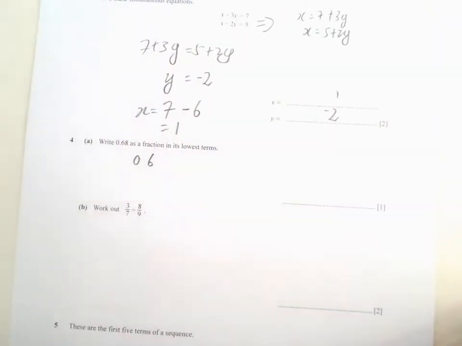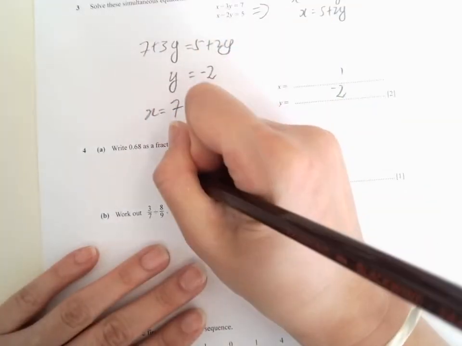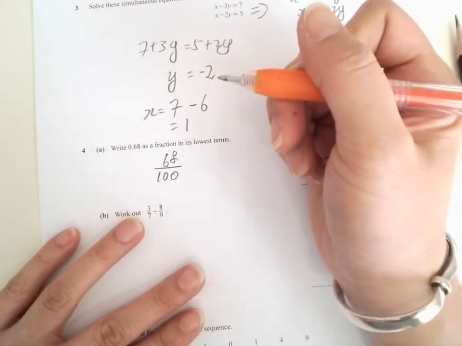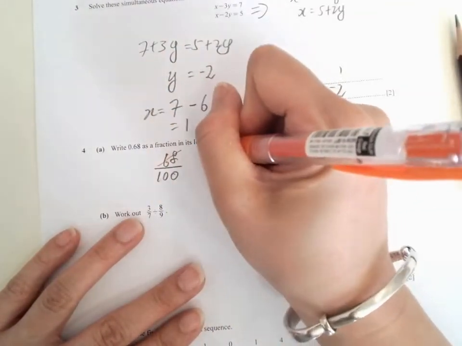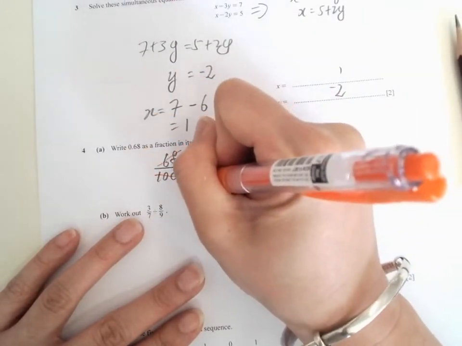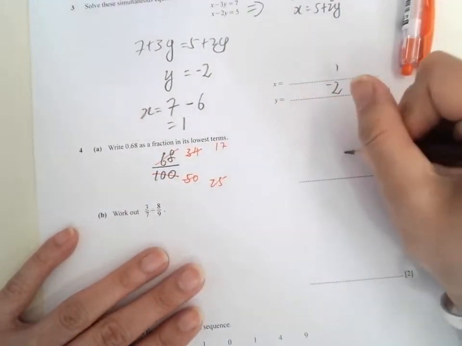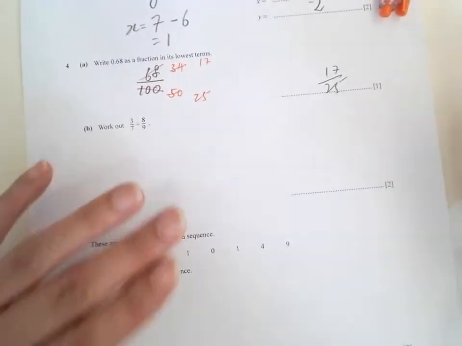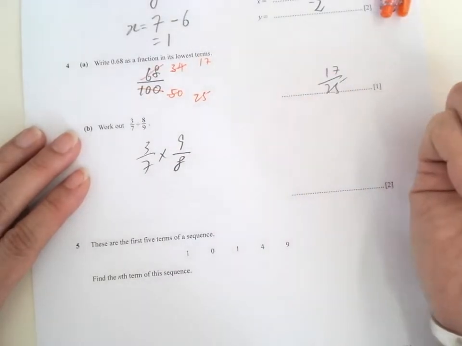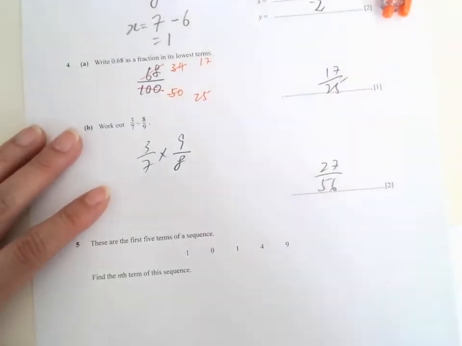Alright, fraction with the lowest term, 0.68. I need my eraser somewhere. Yes. 68 divided by 100. So divided by 2, 34 over 50. One more, 17 over 25. So I got 17 over 25 there. Moving on, division, 3 over 7 becomes times 9 over 8. Nothing we can simplify, so I got 27 at the top and 56 at the bottom.